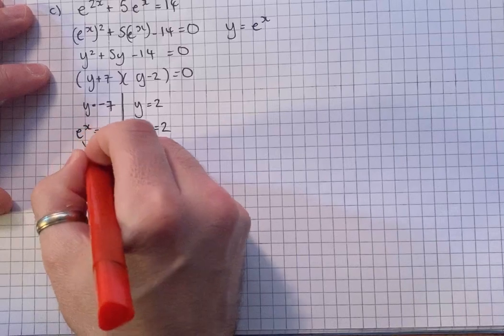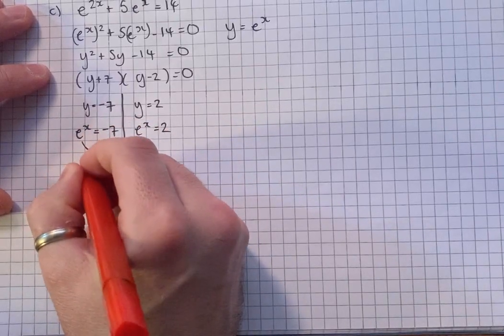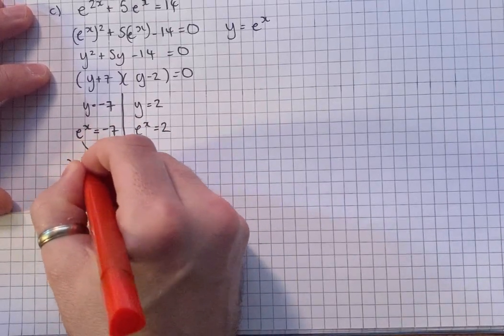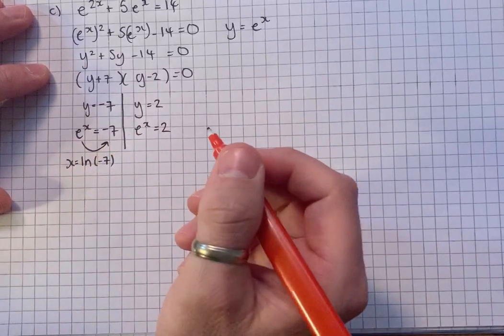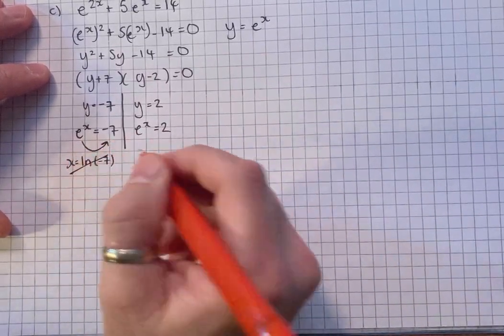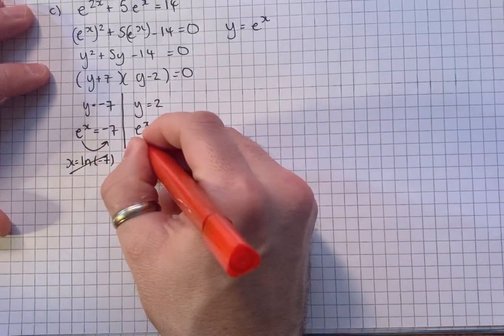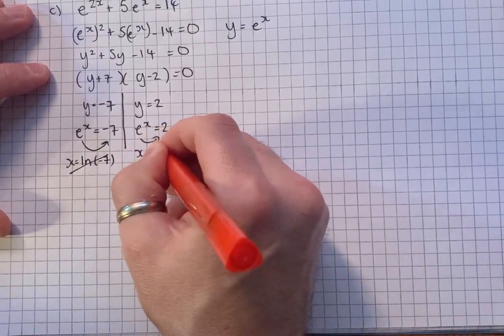So e moves over and becomes a log, or ln. If you remember, you can't have log of a negative value. There's no solution there. So x is ln 2.